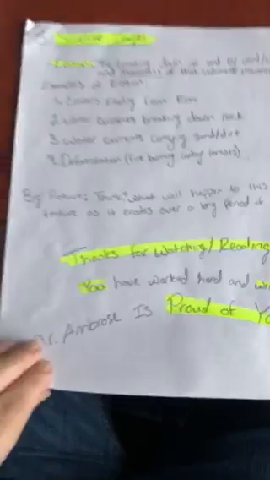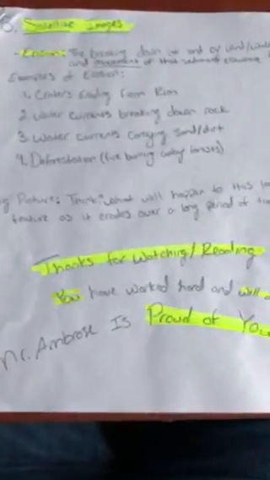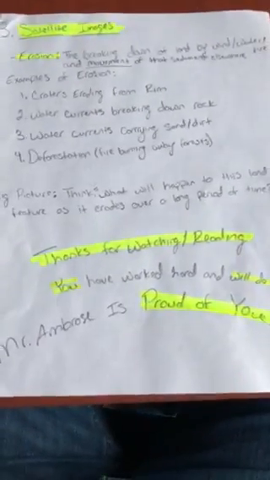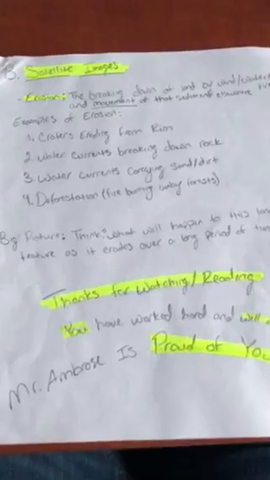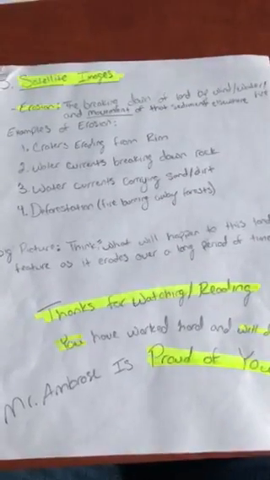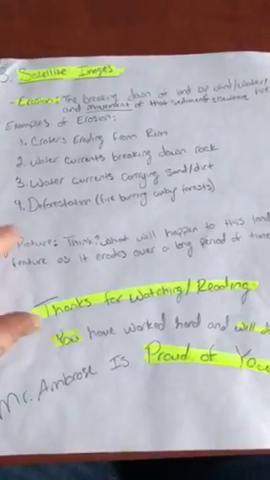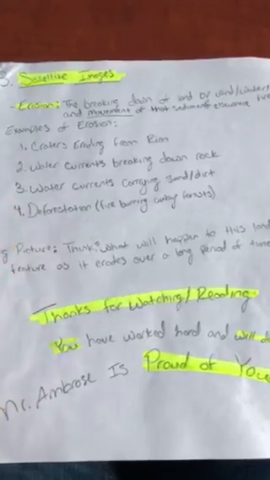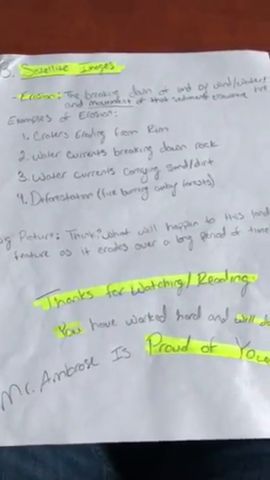Our last part is talking about satellite images. With satellite images, we really have to do some critical thinking to be able to predict what is going to happen over time as a certain landform, whatever that particular landform, erodes.